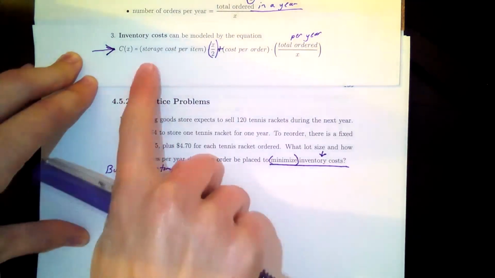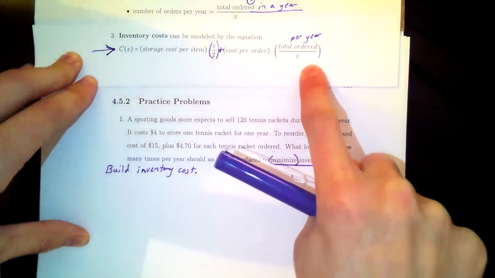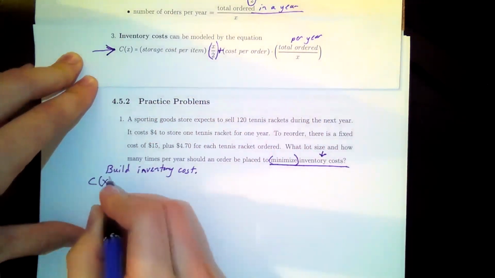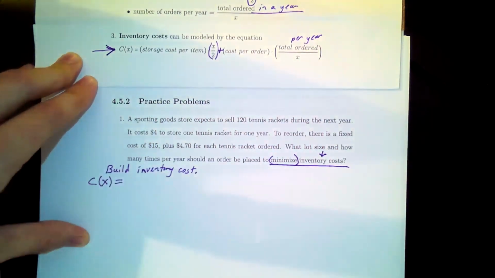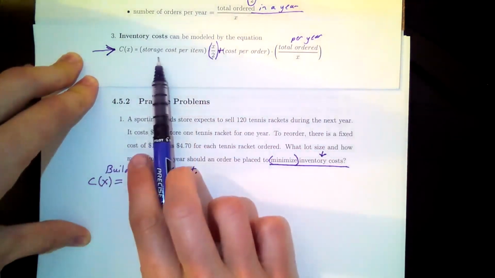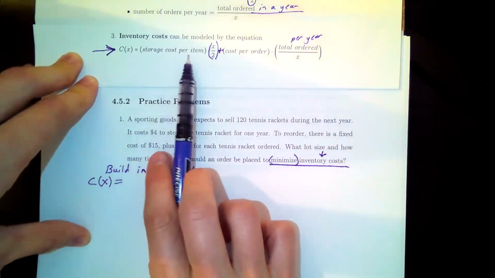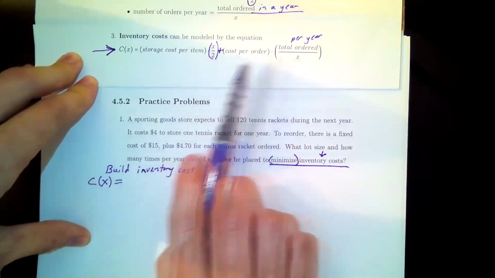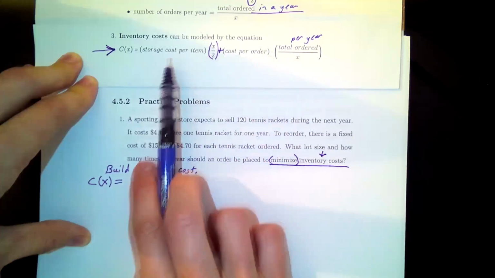For the inventory cost function, I'm going to use this generic formula to help me build it. So let's get started with that. The inventory cost function, which we will write as C, is given by what? It's given by the storage cost per item times X over 2. That's the first term, and then I have to do the rest of it. What's the storage cost per item?